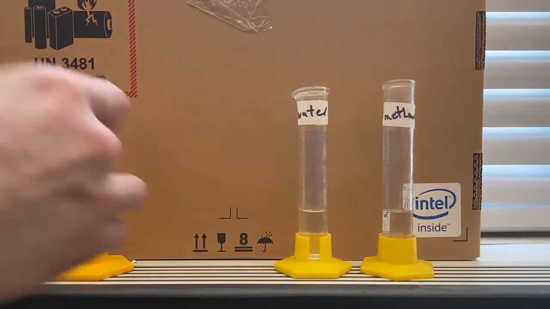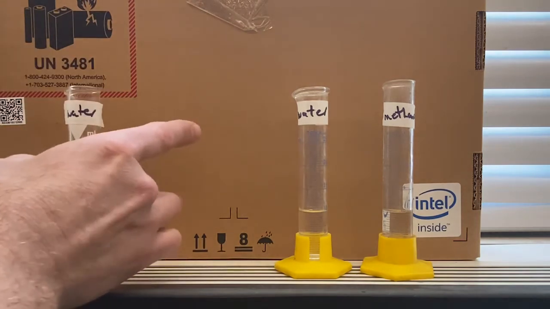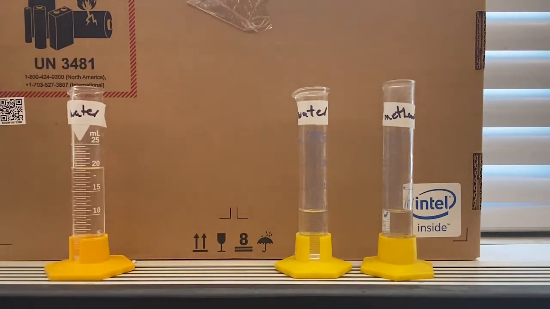What we should see, get rid of those bubbles. If we look at it right on from the side, you should see that it has, again, 20 milliliters. So we had 10 in each of the originals, we mixed them together, and it gave us 20 milliliters. And I think that's probably what we would have predicted to happen.